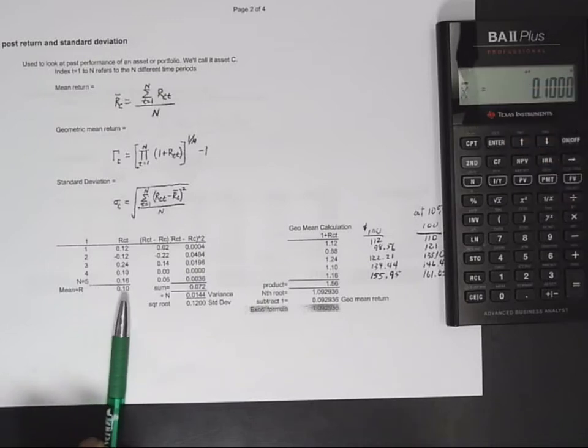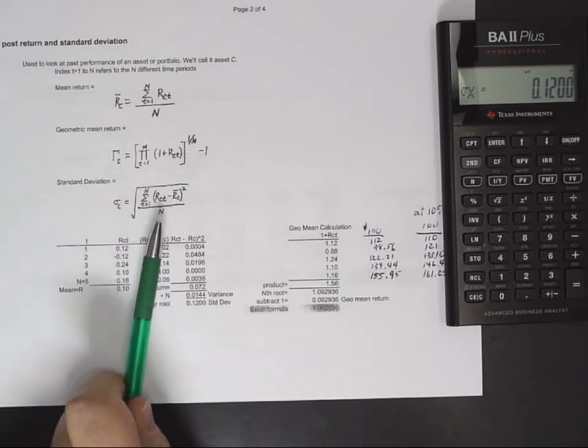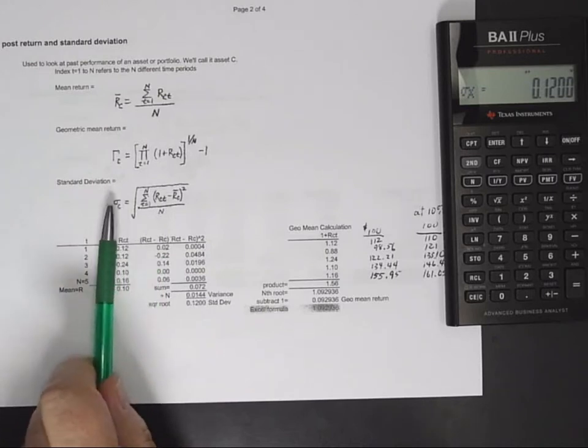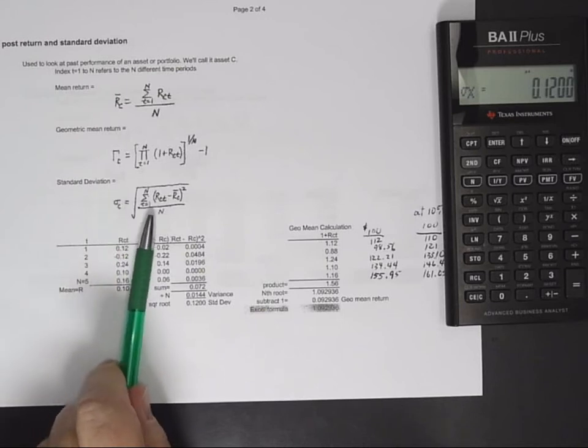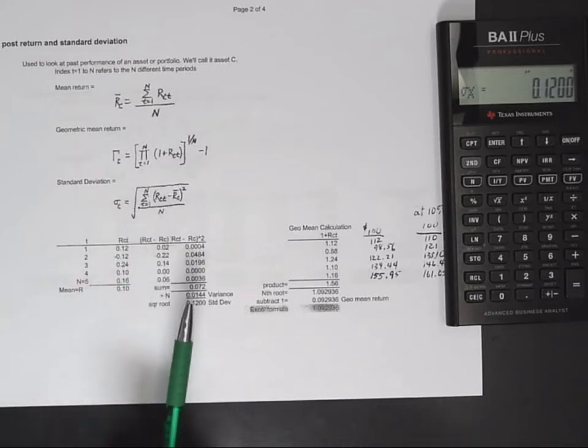Now I'm going to hit the down arrow again, and it says x bar. That's our mean. Our mean is 0.10, and that's what this says. If I hit it again, it says sx. Now if I go down one more, it says sigma. Lowercase Greek letter s is sigma. Sigma x is 0.12, and that's our 0.12 here. Now if we had divided not by 5, but if we had divided by 4 here, we would have gotten not sigma but s. So we would have divided by n minus 1 and taken the square root, and that would have given us our standard deviation of a sample.